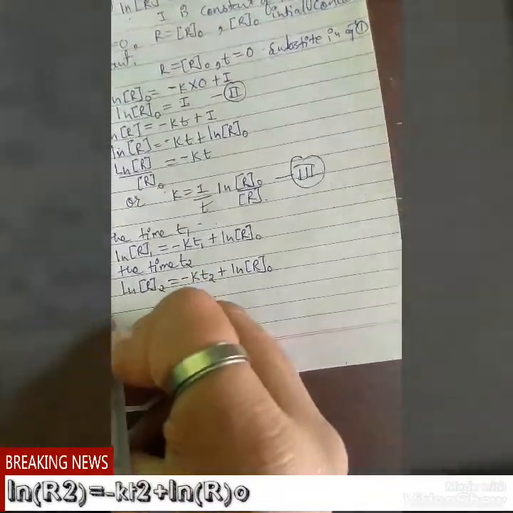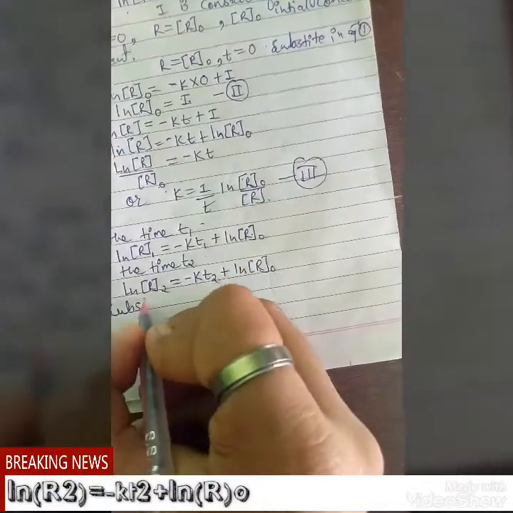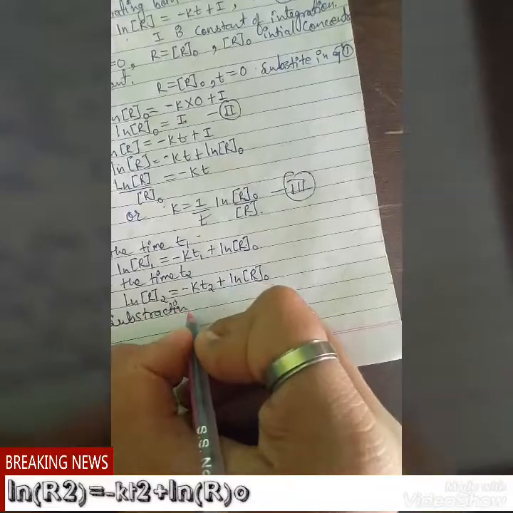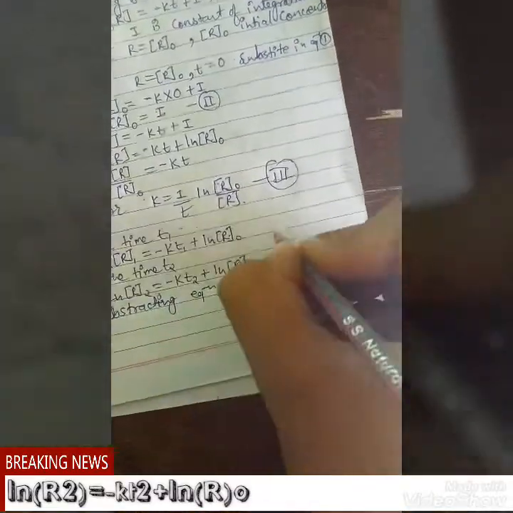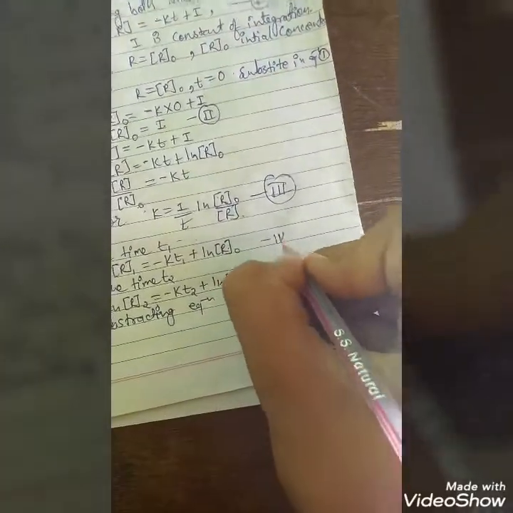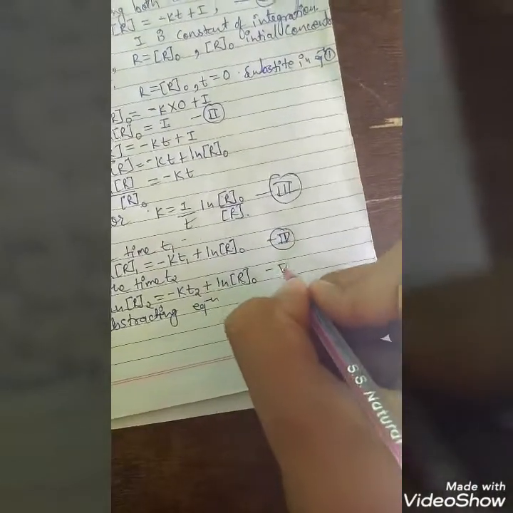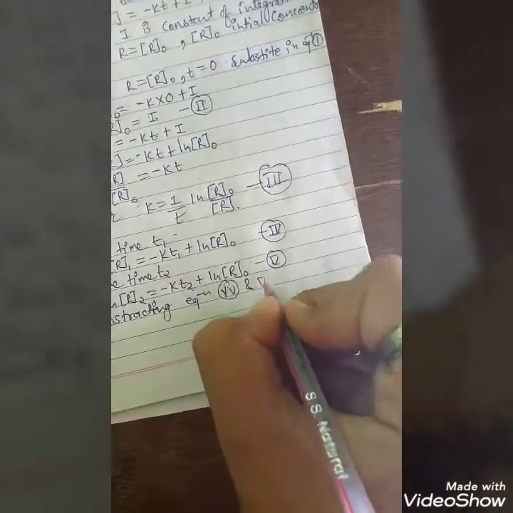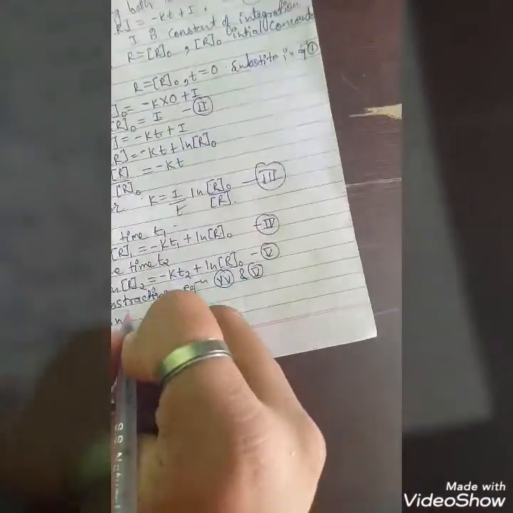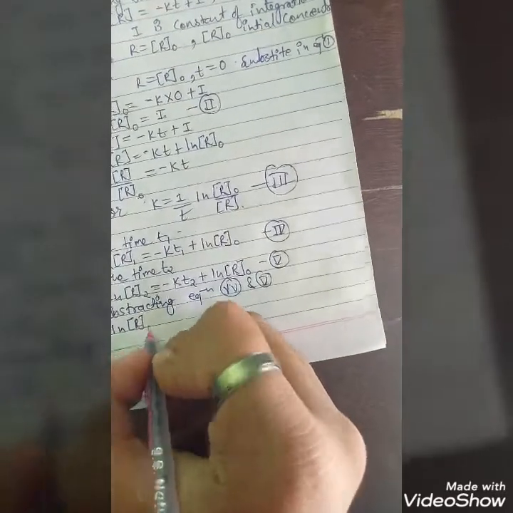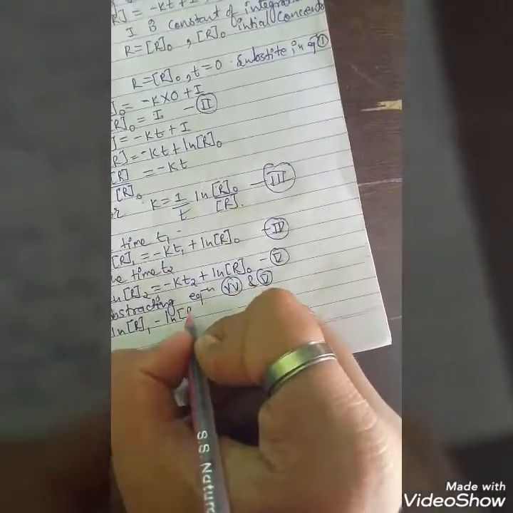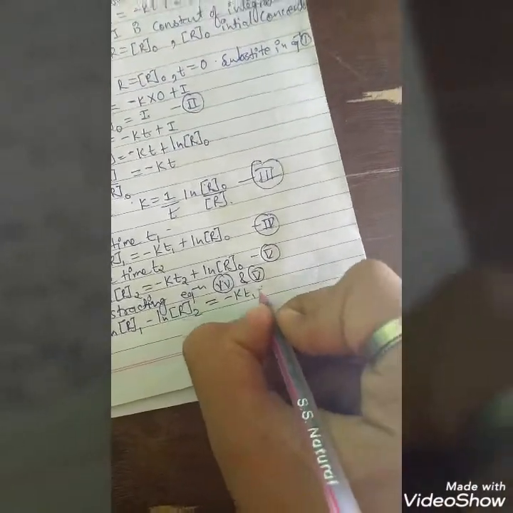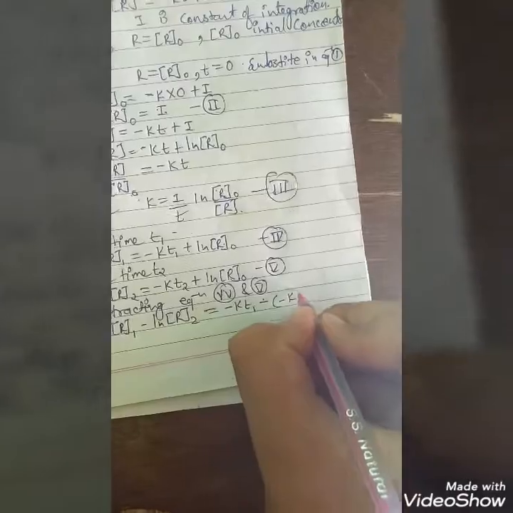So we subtract the fourth and fifth equations, and we get ln R1 minus ln R2 equal to minus k t1 minus minus k t2.